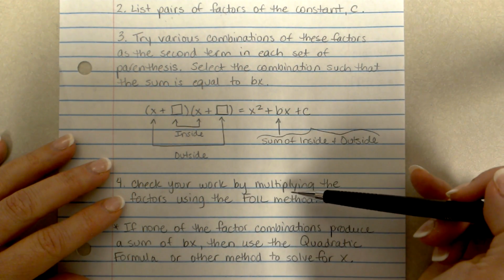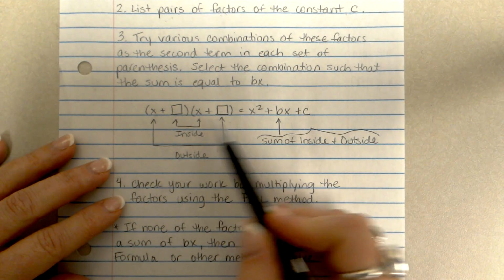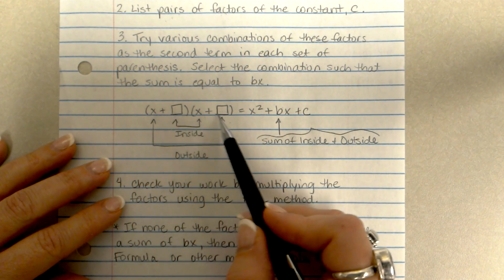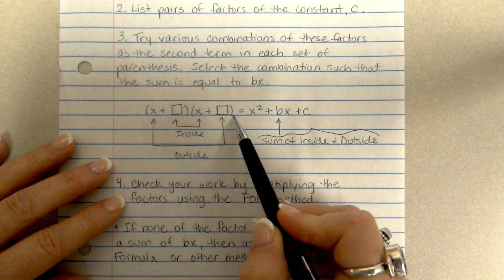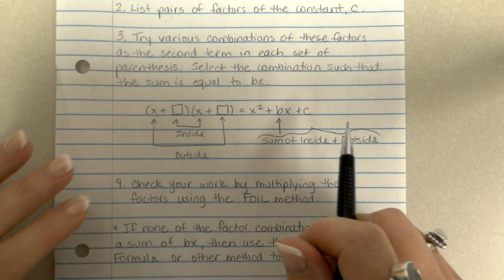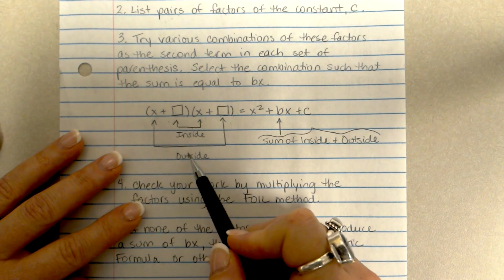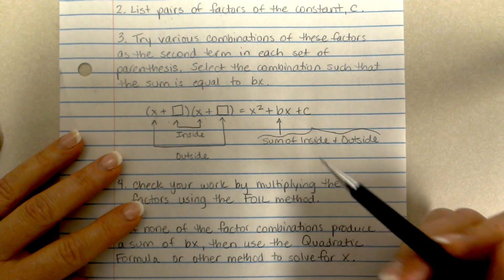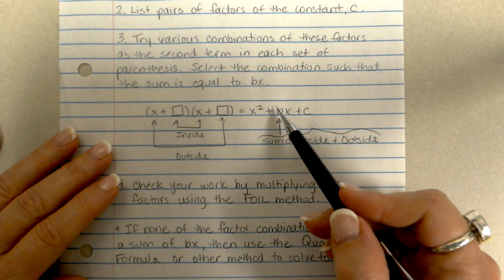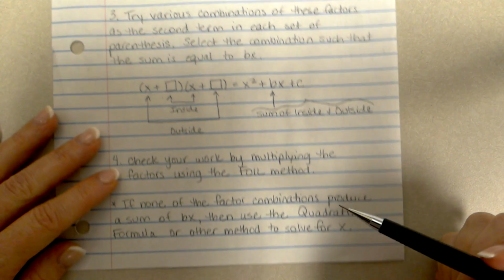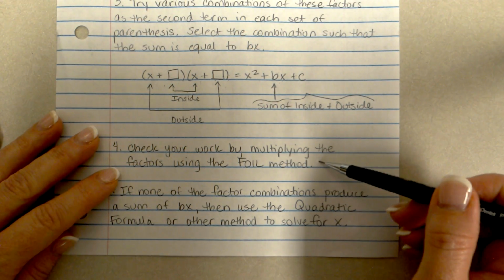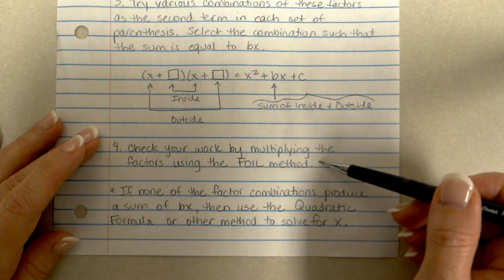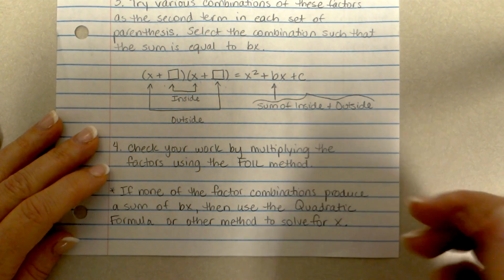But then I have to figure out that middle term. So then you look at your outside term and your inside term that you created with your own binomials. These are the things that you're trying because you don't know. You're trying to factor it out. And you add your inside and outside together and say, hey, does that equal the inside-outside term that I have in my answer? Maybe it does. Maybe it doesn't. Then when you're finished, go ahead and check it by foiling it back together. If for some reason none of these combinations work out, then you'll have to use the quadratic formula.